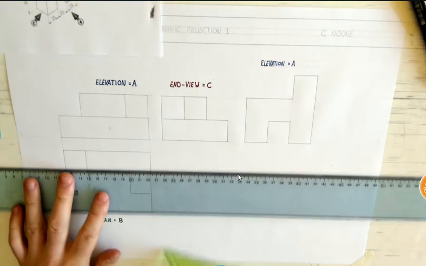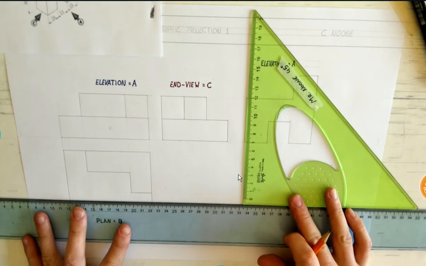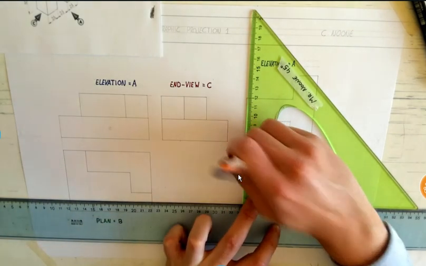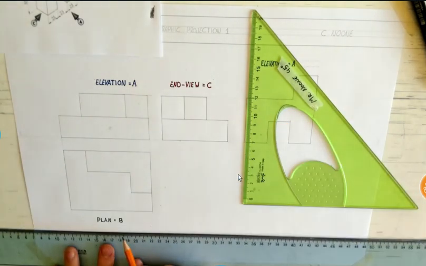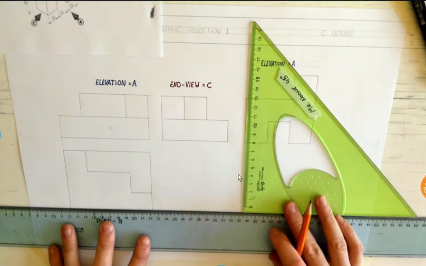Now directly below that, 15 millimeters below that, I'm going to draw my plan. So my plan, looking at it from the top of the shape.